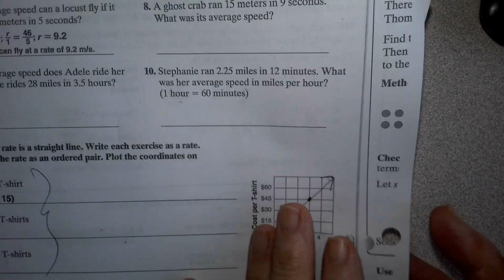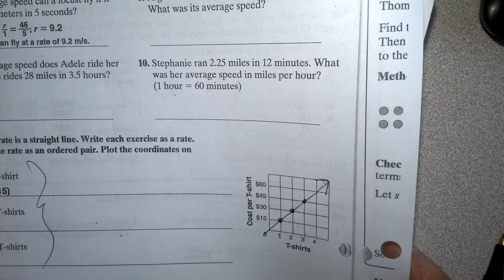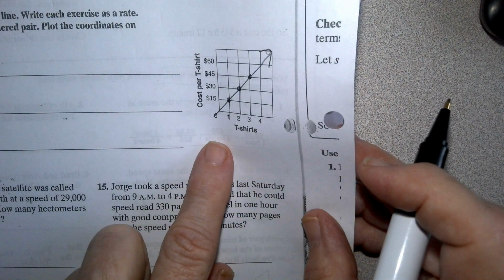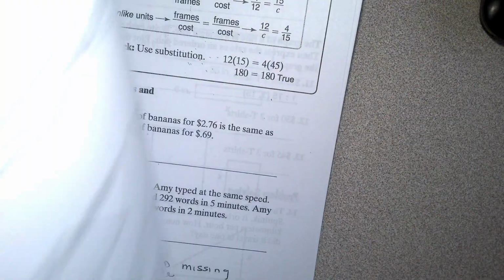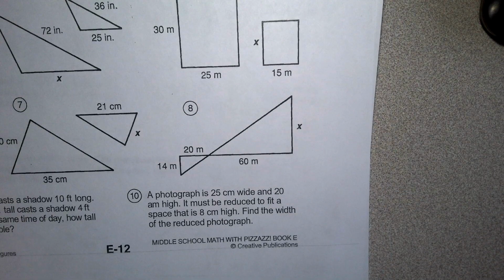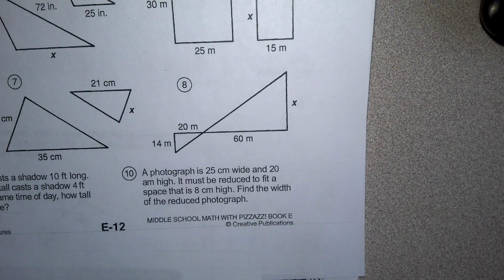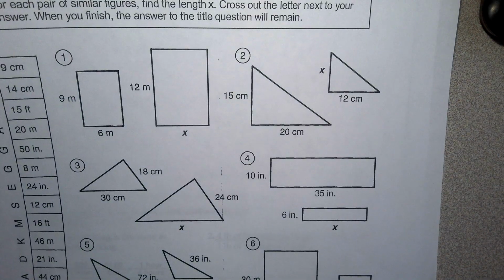Now, we're not done with the graphing. We just did it, so you have to do it. You're graphing each of those and just showing that it's a straight line. That's all. And then here's what you need to do. I'm going to help you with 7 and 8. The rest of these are like the picture that I gave you.